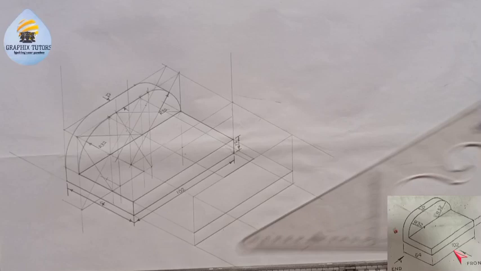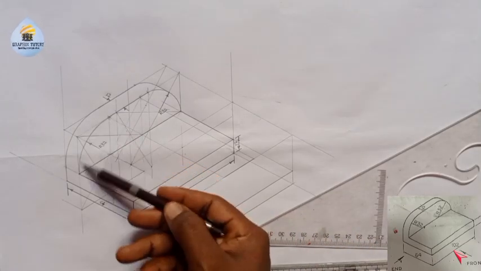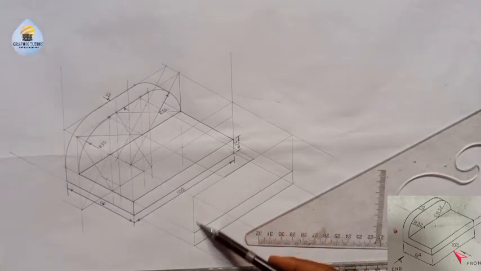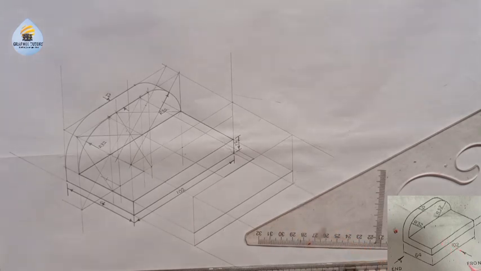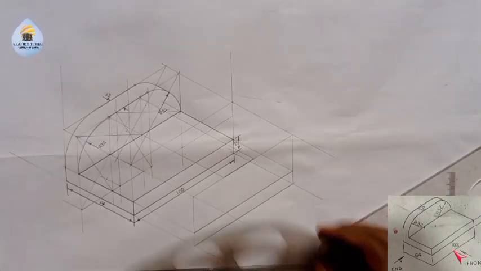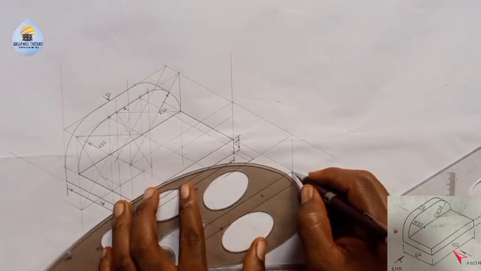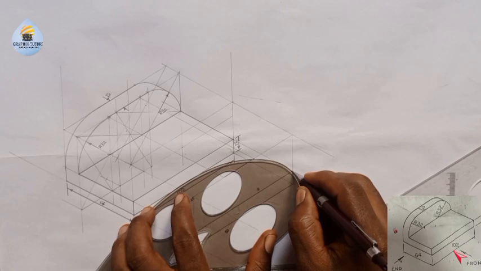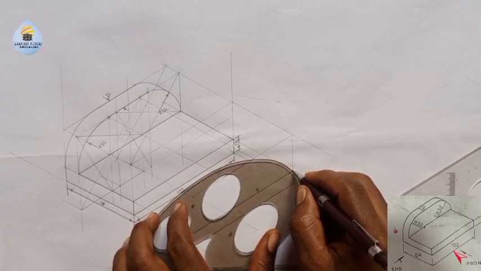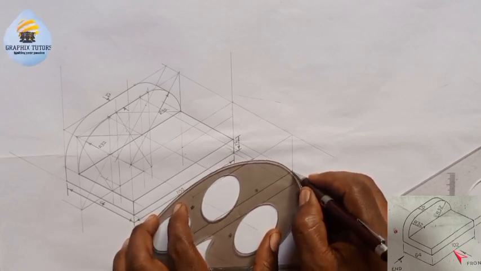The rest is that I'm going to draw a curve, because this is a curve, from this point to touch here, and from this point to touch here, and that's what I'm going to use my French curve for. If I use my French curve, I'll just target from this point to this point here. You can see that.